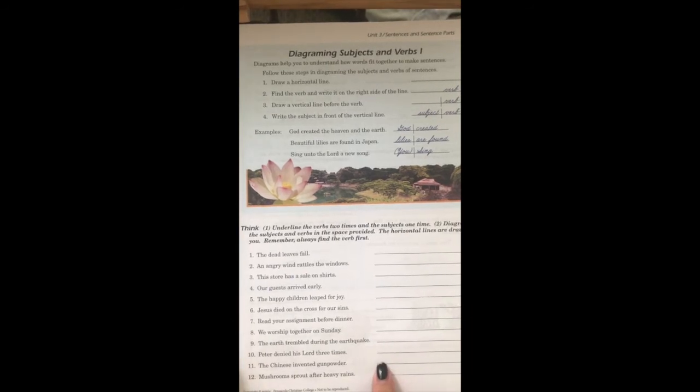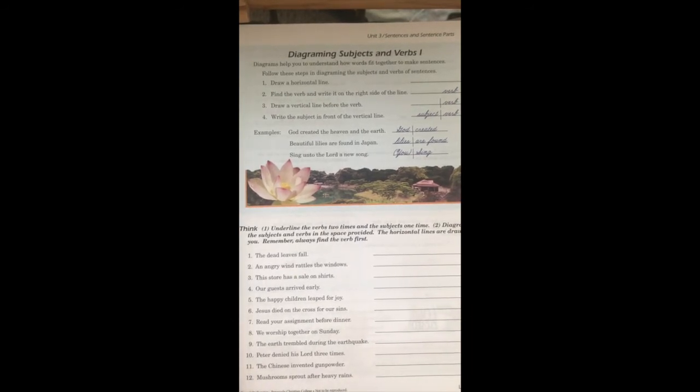So here on Think on the bottom, you're going to do some of these exercises and you'll see that they'll go a little quicker than you expect. It says to underline the verbs 2 times, the subject 1 time. Diagram the subjects and verbs in the space provided. The horizontal lines are drawn for you. Remember, always find the verb first. Even if you think you know what the subject is right away, do your verbs first because you may surprise yourself. So we have an example here I'm going to do with you.